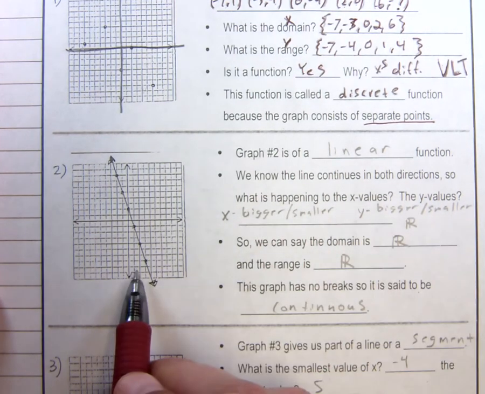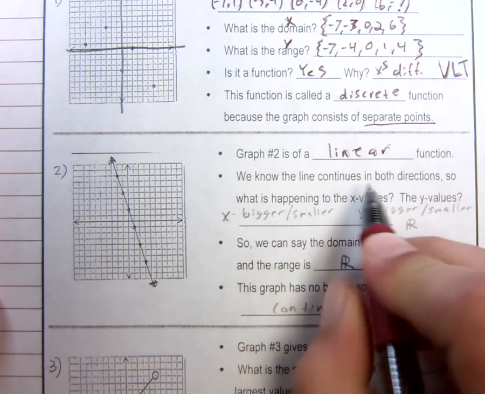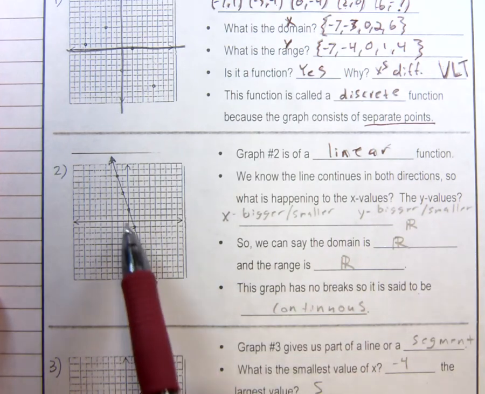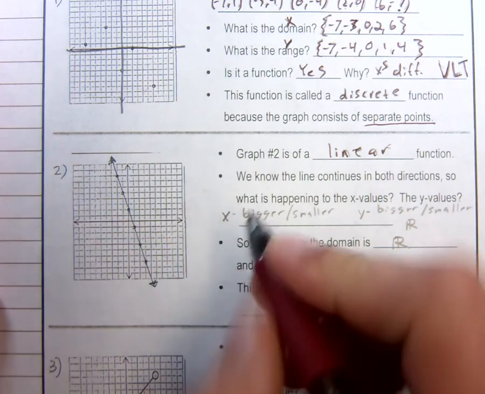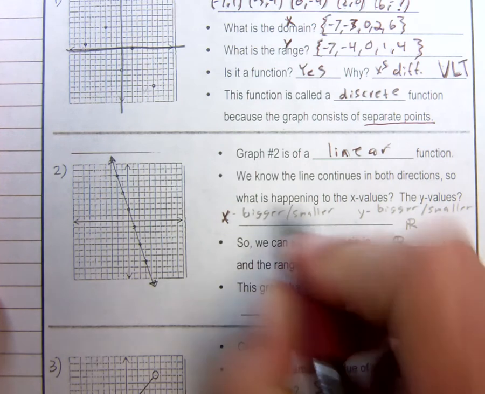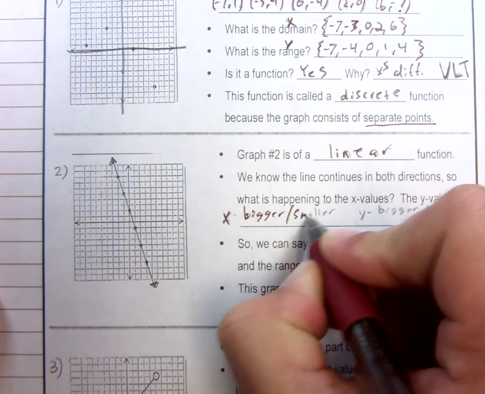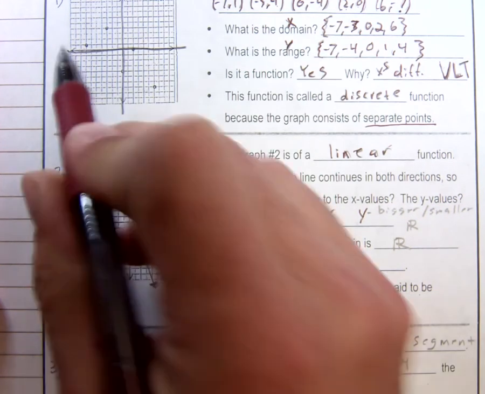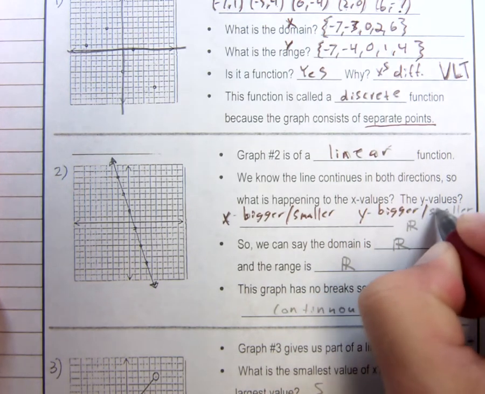Graph number 2, this is a linear function. It's a line. Okay, linear function, great. We know that the line continues both directions. So what happens to the X values? Okay, as we go to the left, we go up this line to the left, it keeps going. It's going to keep going on to the left. And the same thing is true if we go to the right. It's going to keep going out to the right. X gets bigger. It also gets smaller. It goes forever in both directions. Okay, what about the Y values? Y values, it goes up forever, it goes down forever. Y gets bigger. Y gets smaller.